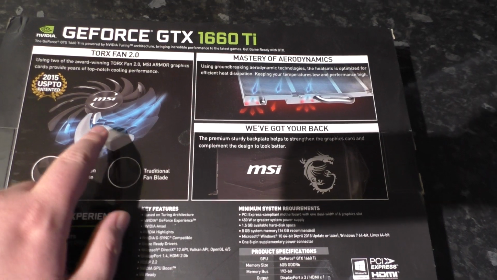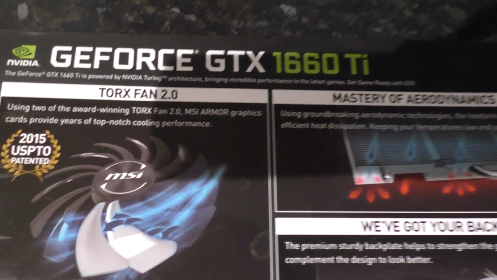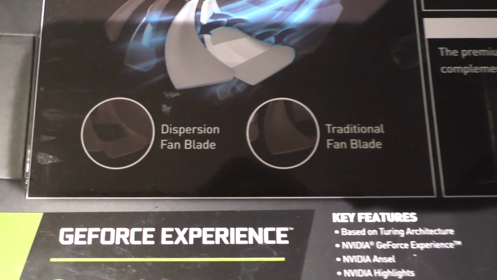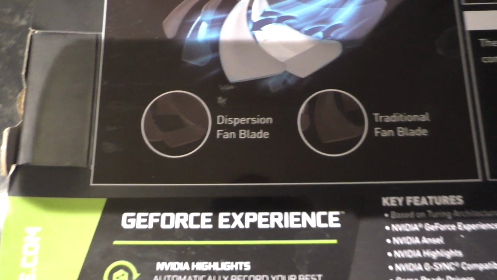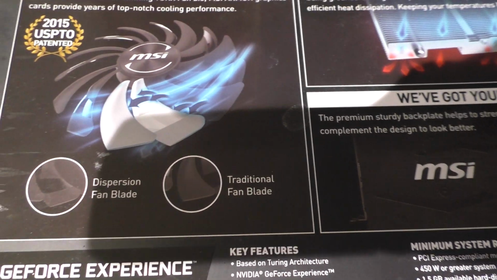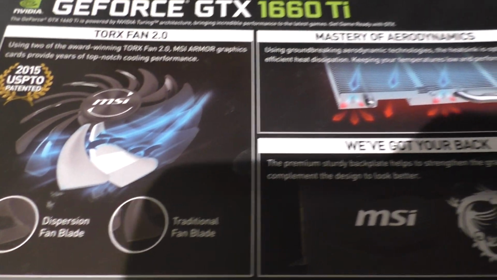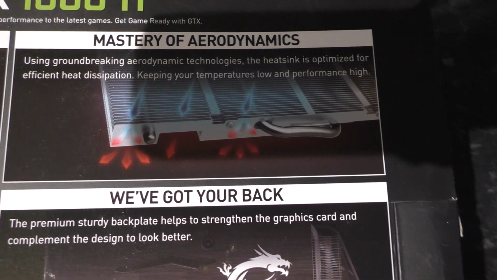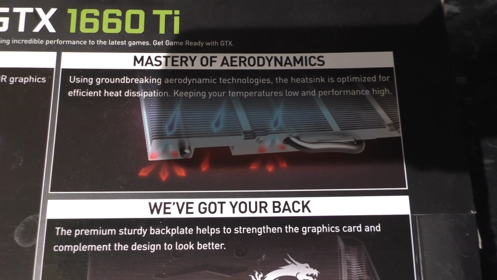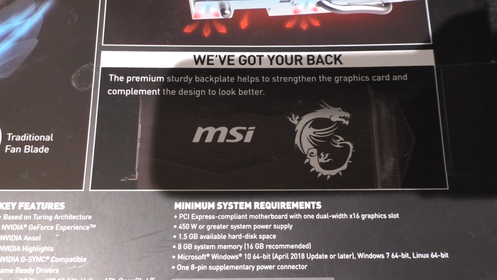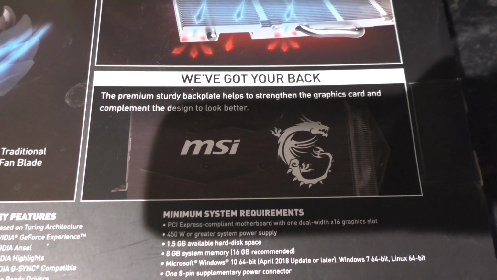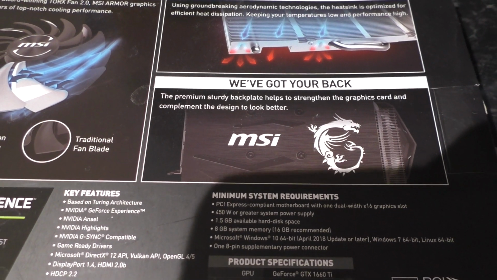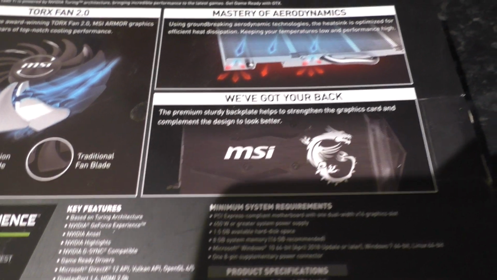So we have a variety of features here. We have the fan, MSI's Torx Fan 2.0, which is their branding for it. It's got this dispersion fan blade where a bit of the fan is in glossy plastic and I think shaped a little differently rather than in rough plastic. So, okay, mastery of aerodynamics. So it's got a heatsink on it, and they've done some engineering to the heatsink. I think that's what that means roughly. And we've got your back. So it's a pun. They're doing a pun. It's got a back plate on it.